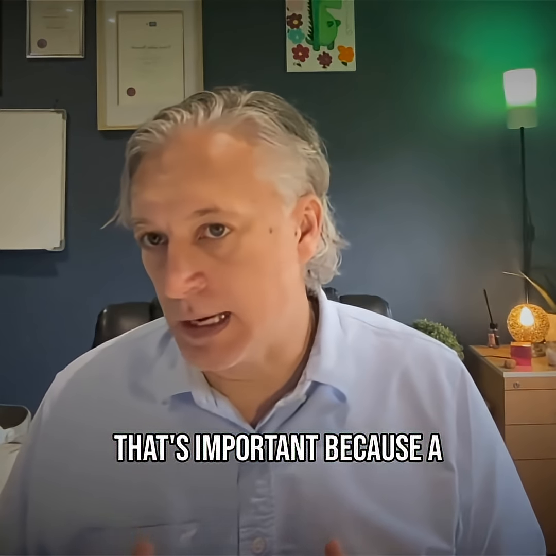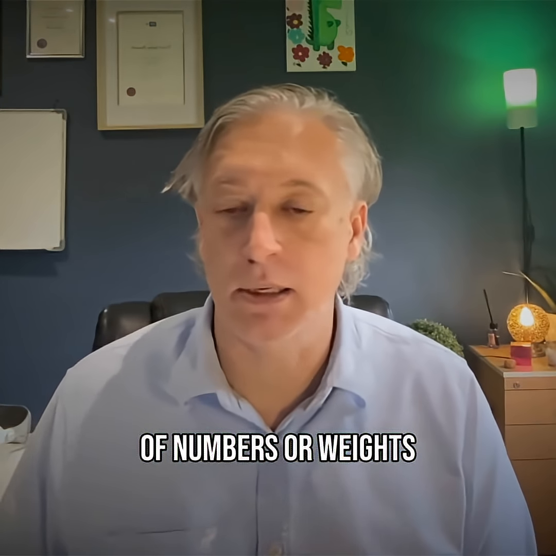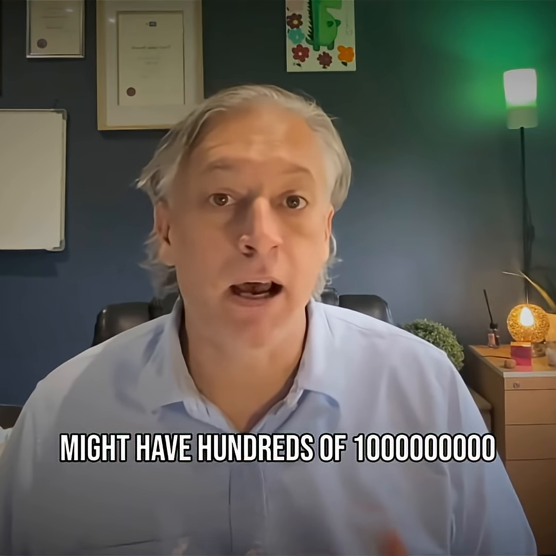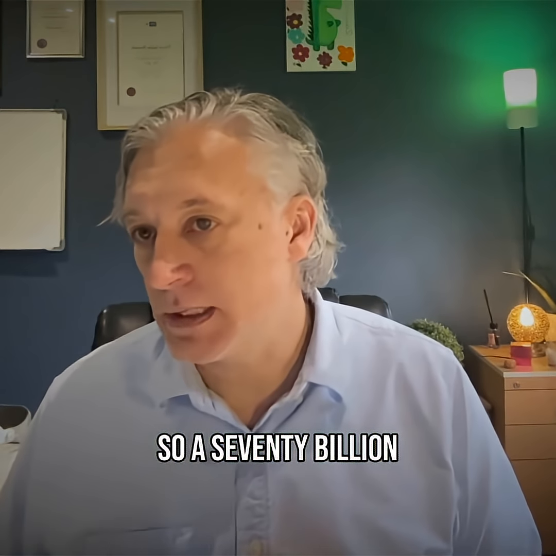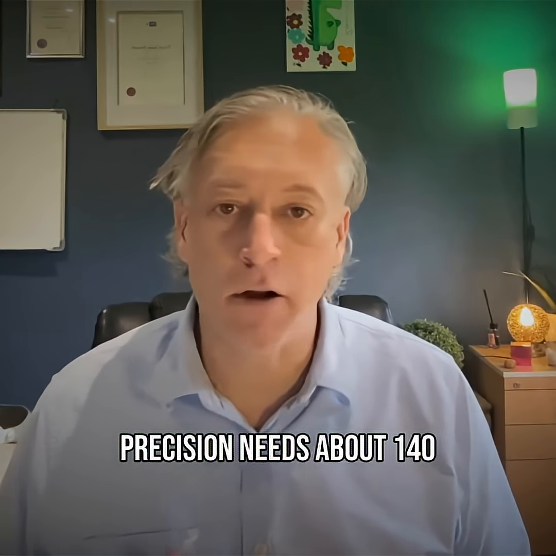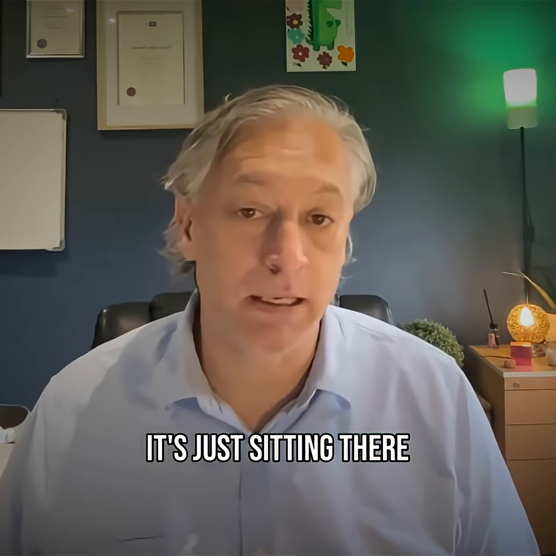That's important because a large language model at its core is just a really long list of numbers or weights. A small model might have a few billion, and a large model might have hundreds of billions. So a 70 billion parameter model in 16-bit precision needs about 140 gigabytes in memory just to load. And it's not doing anything, it's just sitting there.